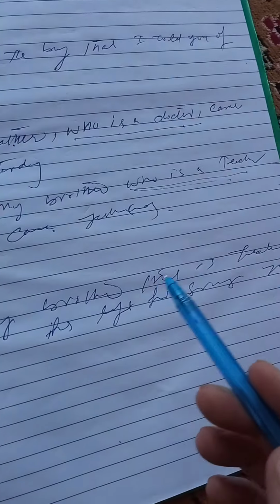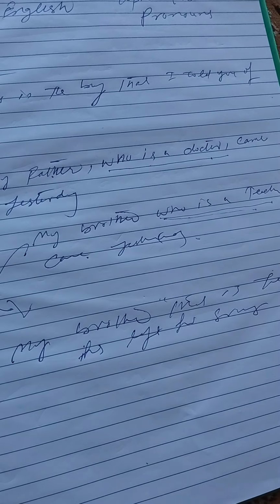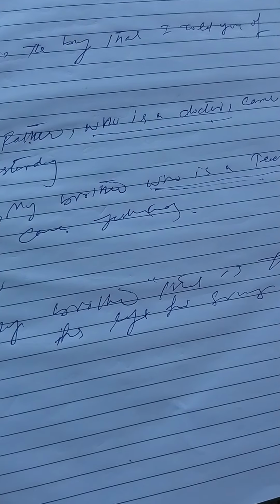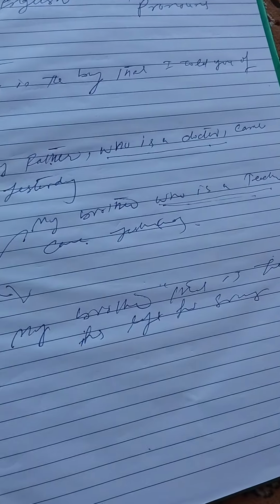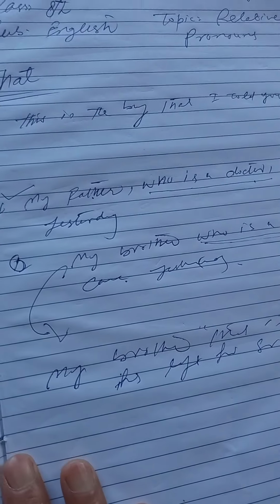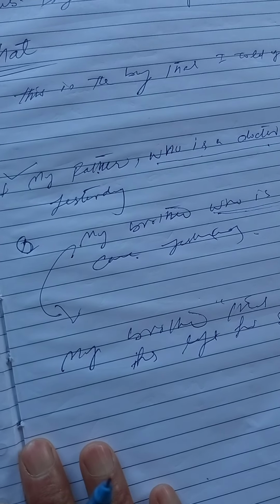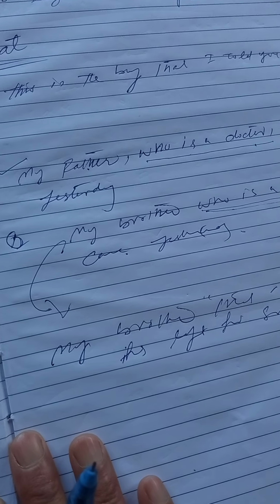That means it restricts the meaning to a particular brother, because I have many brothers. I cannot say my brother, separated by commas, add additional information and then use that, because that is always used in the restrictive sense, but who can be used in both restrictive as well as non-defining clauses.